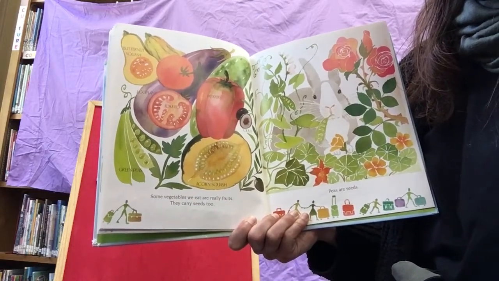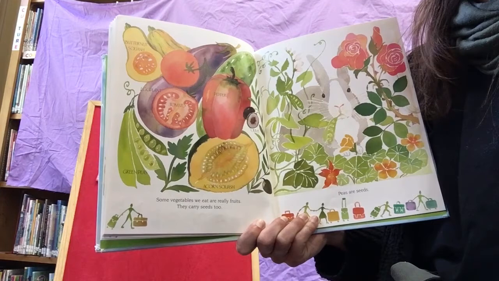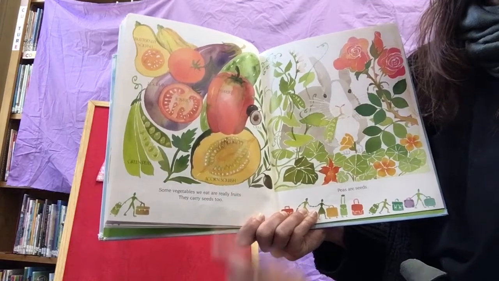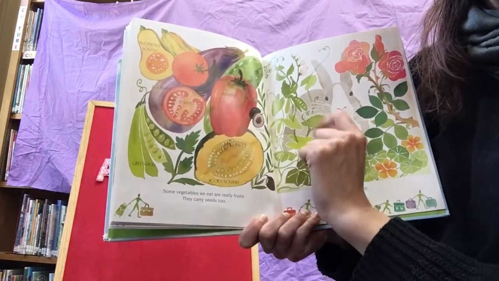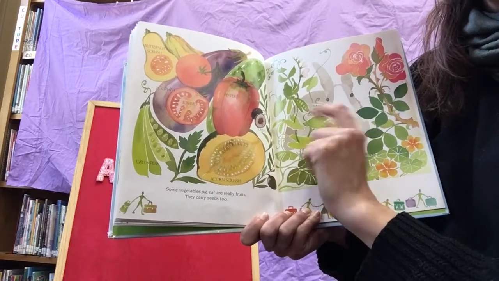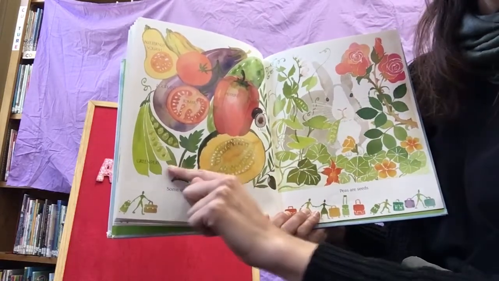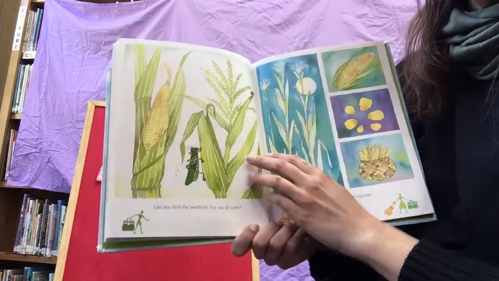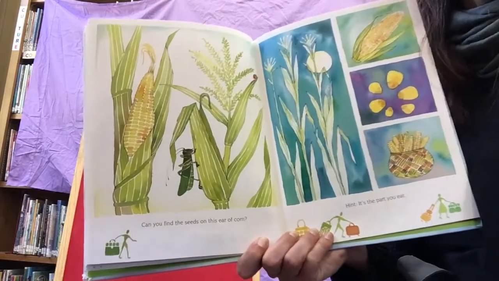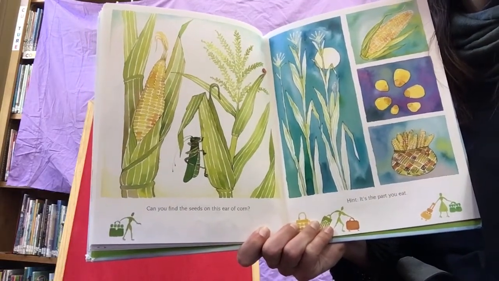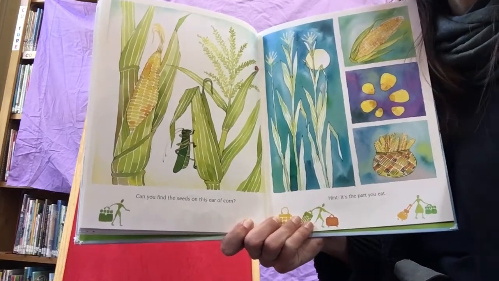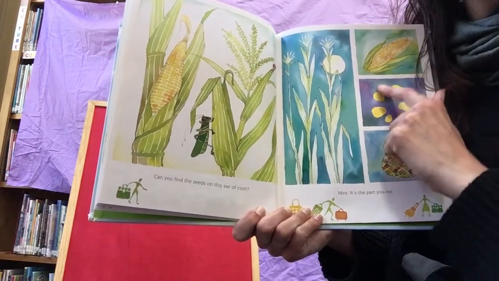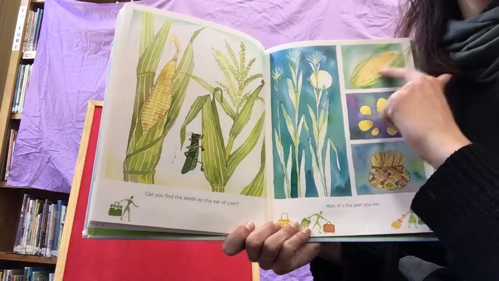Some vegetables we eat are really fruits. They carry seeds too. Did you know that a butternut squash is a fruit? And an eggplant, tomato, pepper, cucumber, acorn squash, olive, and peas are seeds. Can you find the seeds on this ear of corn? Here's a hint. It's the part that you eat. It's the kernels. Those are the seeds.